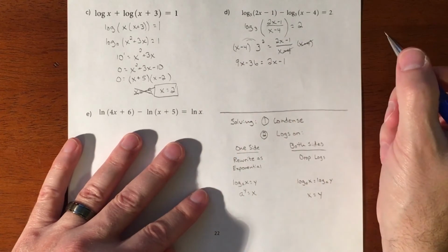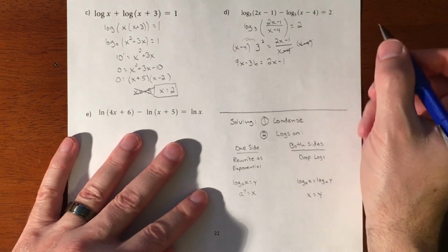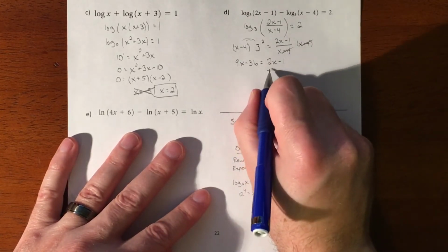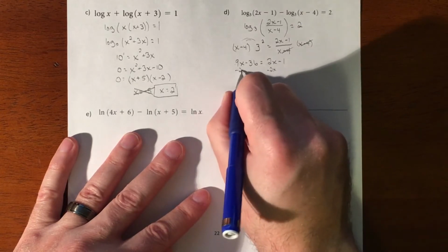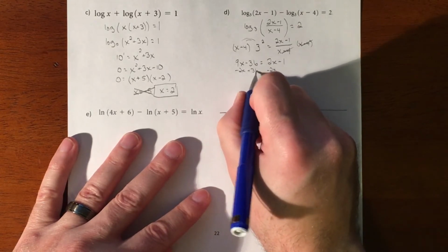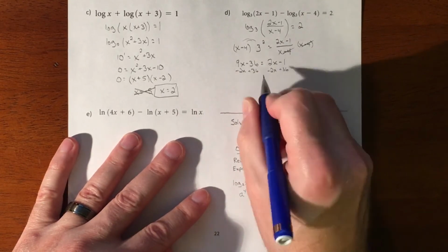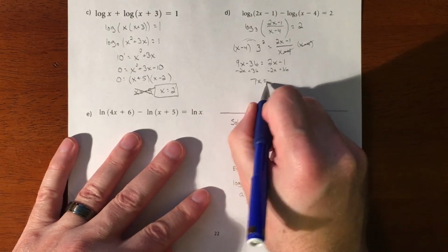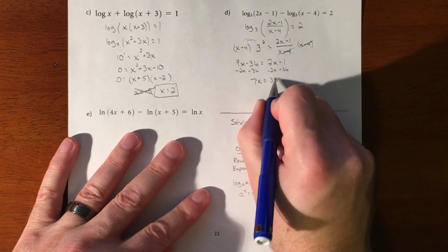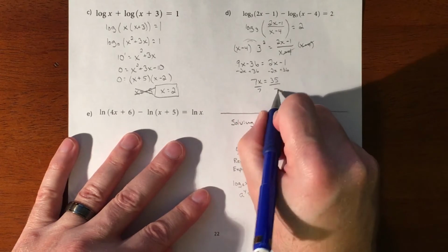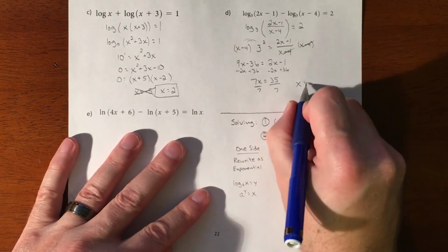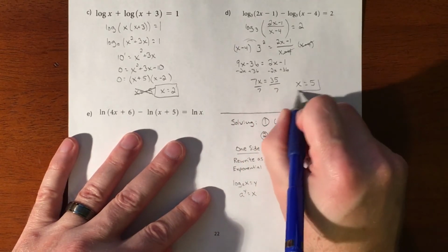And then now we finally have a more straightforward problem that we can solve. So we subtract the 2x over, we'll add the 36, and we get a 7x equaling 35. Divide by 7, and x is going to equal 5.